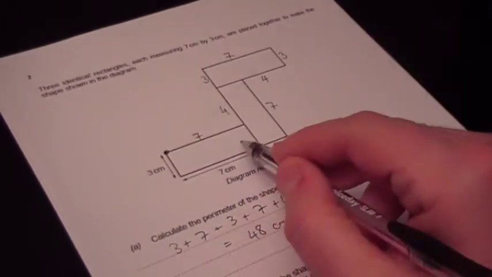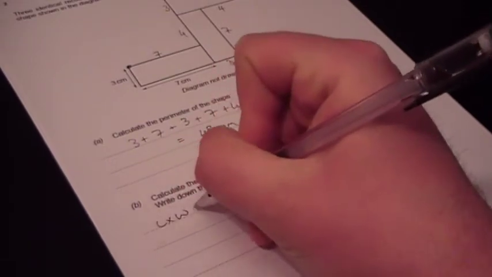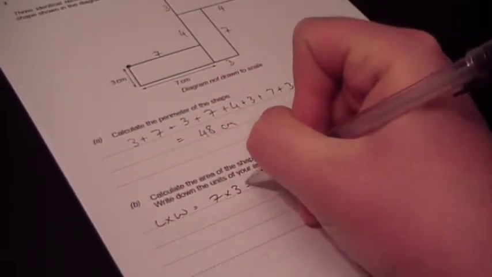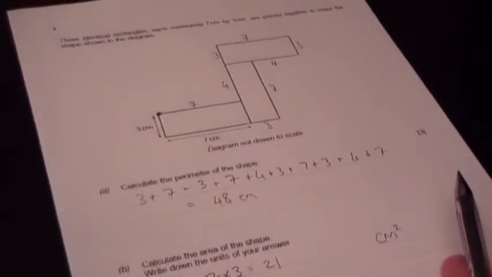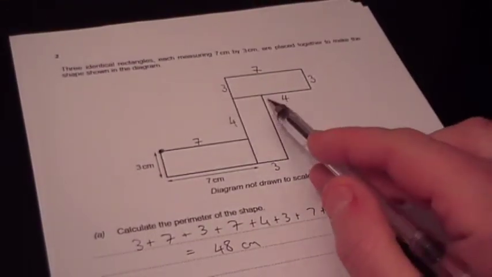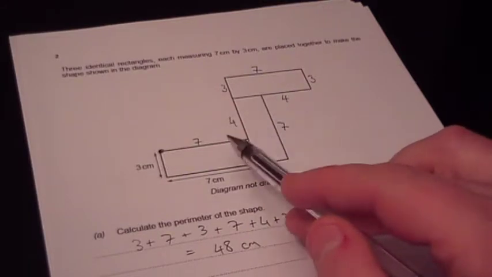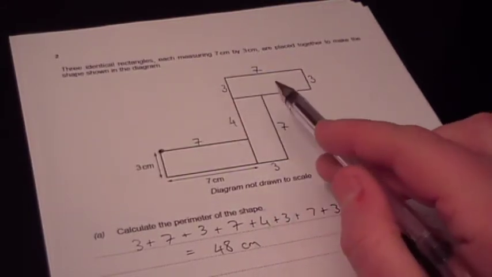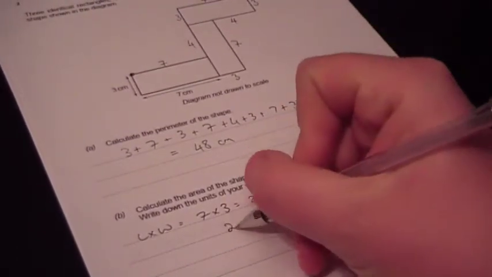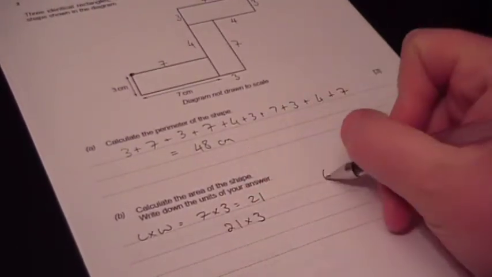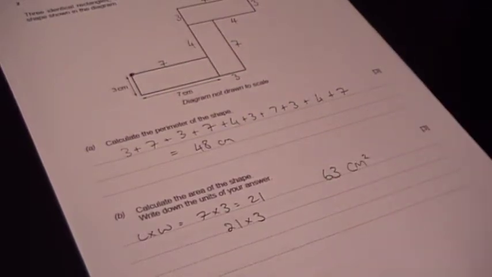So like this rectangle here on its own, width times length or length times width would be 7 times 3, which is 21. Now this is one of the easier questions because the rectangles are side by side, there's no overlap. So because that's 21, so is that, and so is that at the top. So we can then say 21 times 3 is 63, and it's 63 centimetres squared.